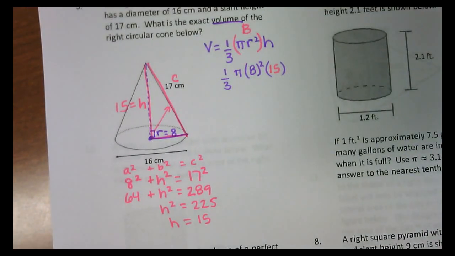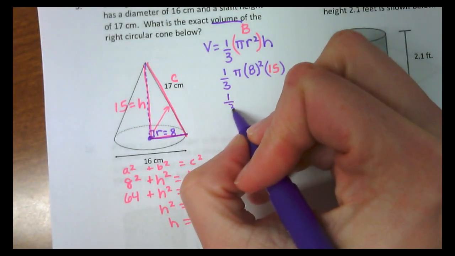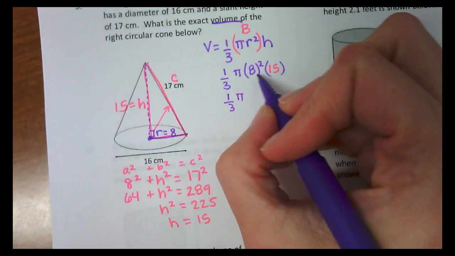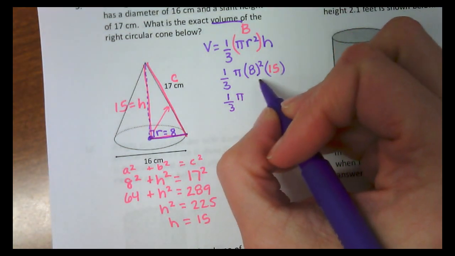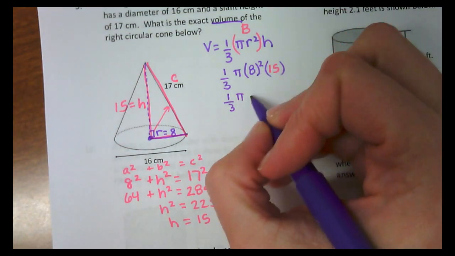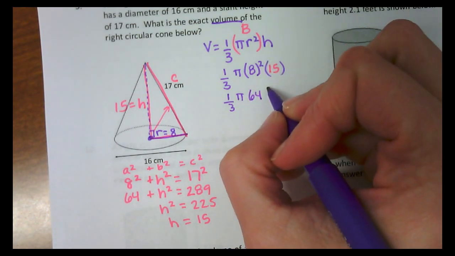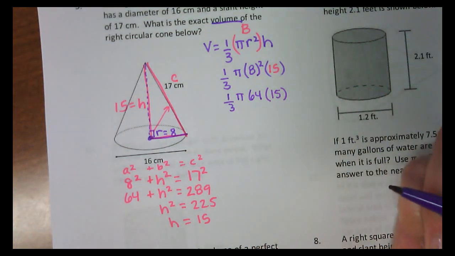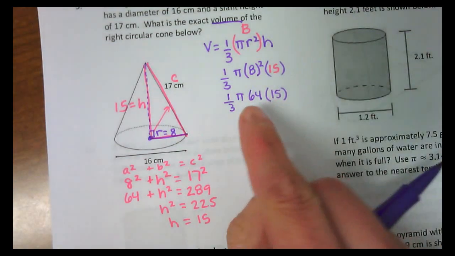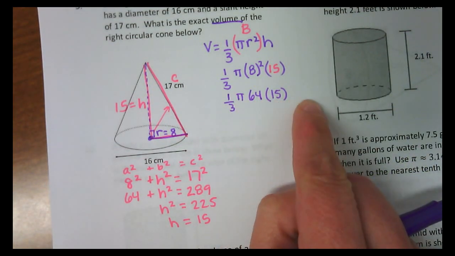So now take care of order of operations. Order of operations tells me do anything that's inside parentheses first. There's nothing inside my parentheses. Then take care of my exponents. So that makes 8 squared, 64. Then I can take care of my multiplication. I'm going to have to multiply all these things.